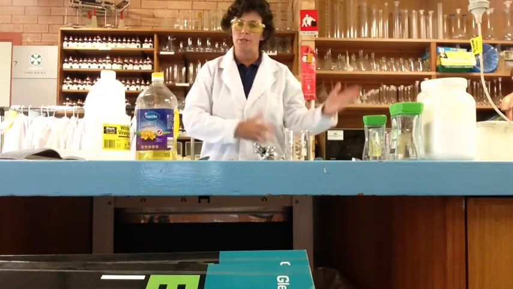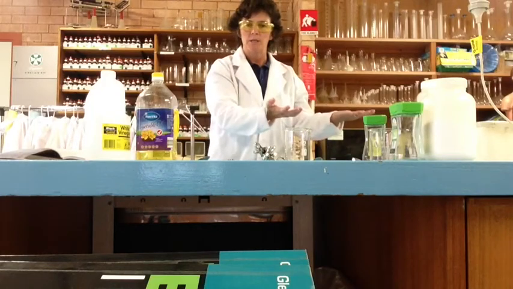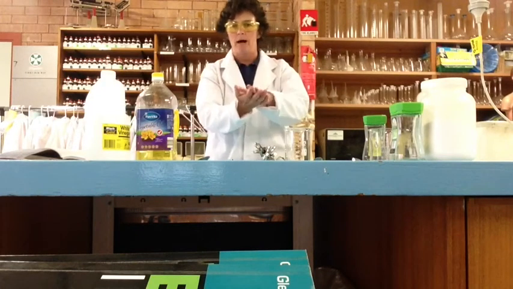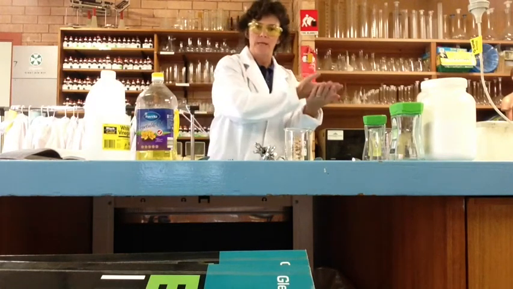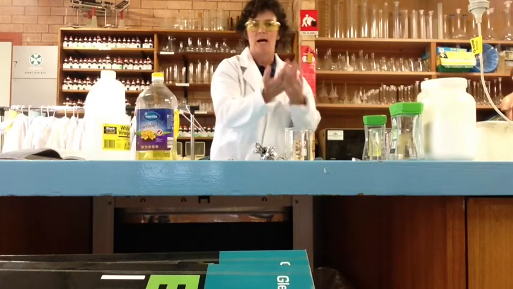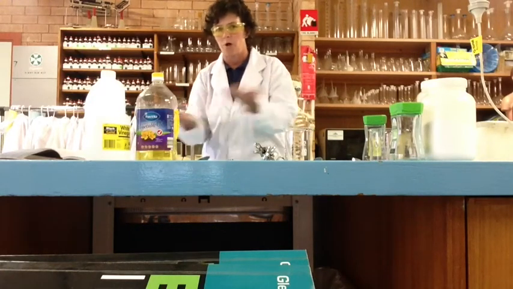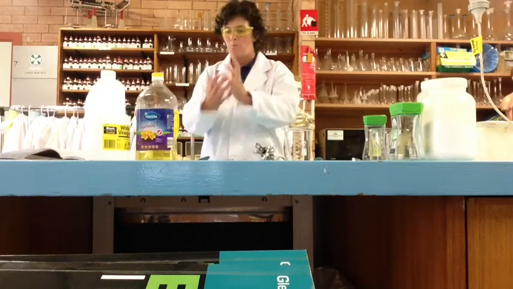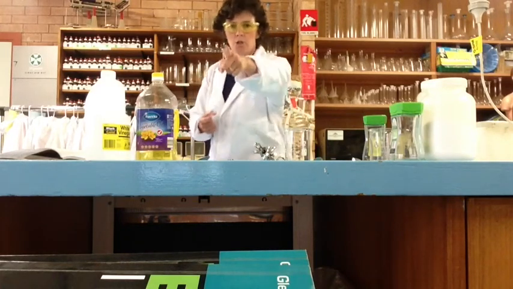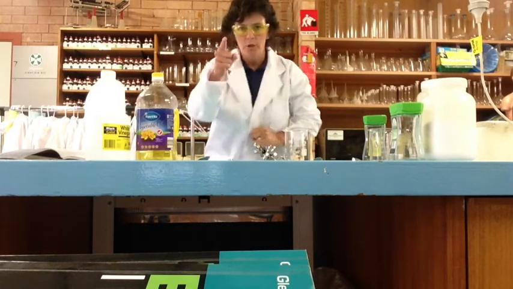First observation, when you've added the two mixtures together: note the consistency of the vinegar and the consistency of the vegetable oil. Add them together and what do you have? You tell me what we have. You record your observations.